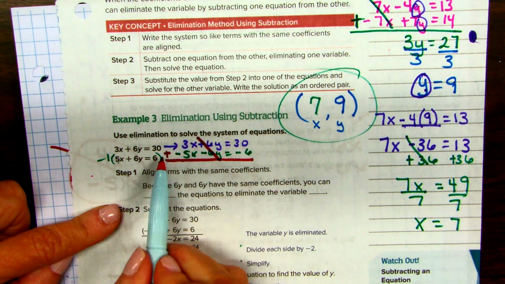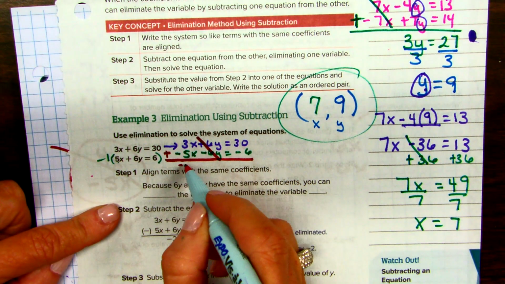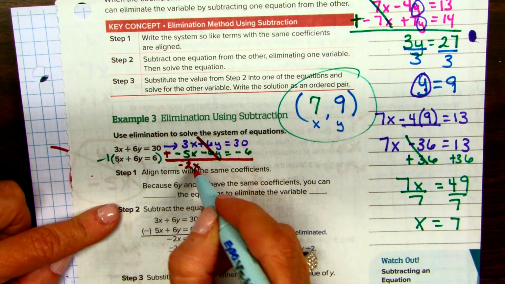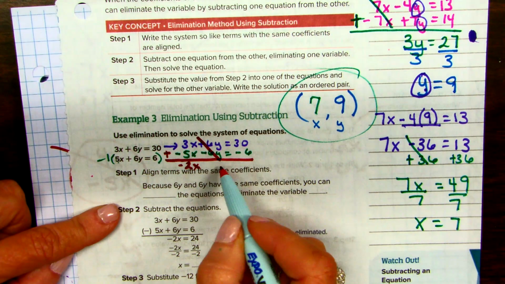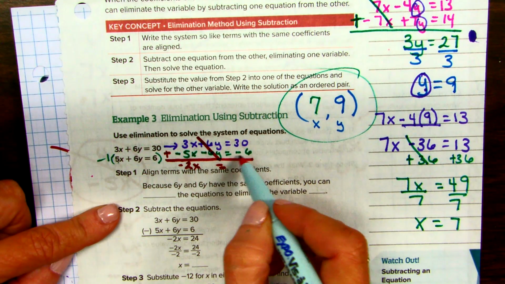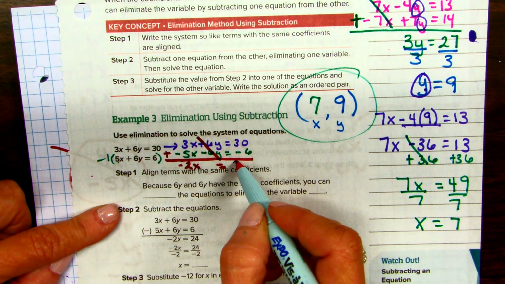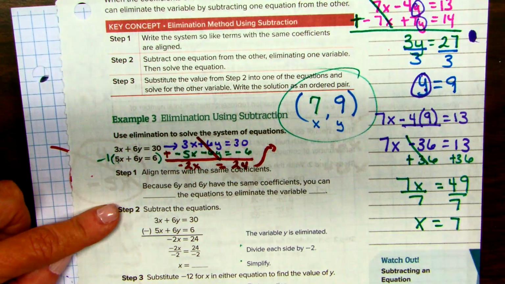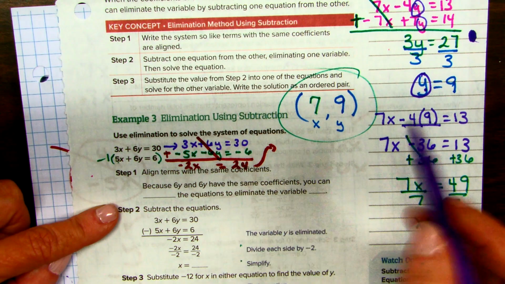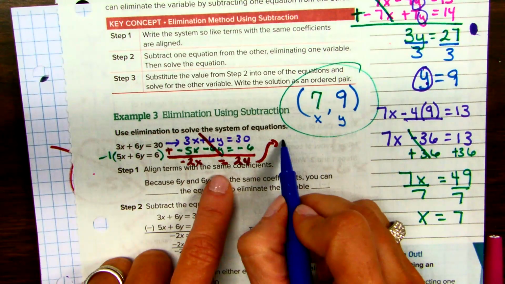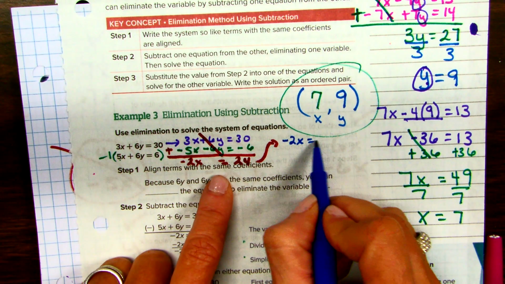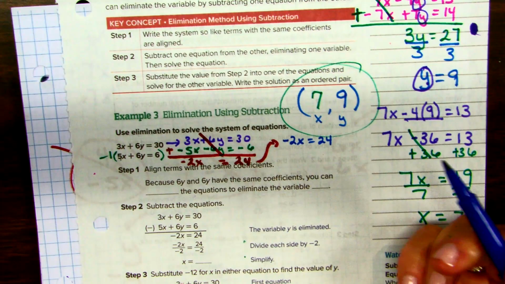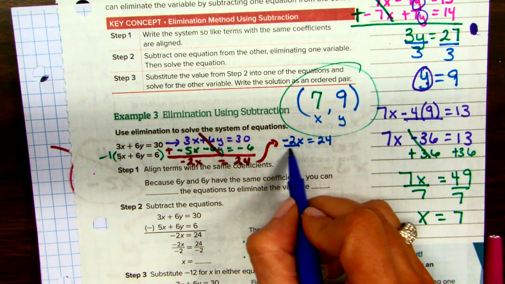So 3 plus -5 is -2x equals 30 minus 6 is 24. Sorry, I'm squeezing in here. So I have, I'm just going to rewrite that. -2x equals 24. And of course, now we would just divide both sides by -2.